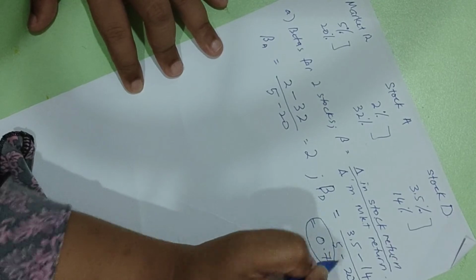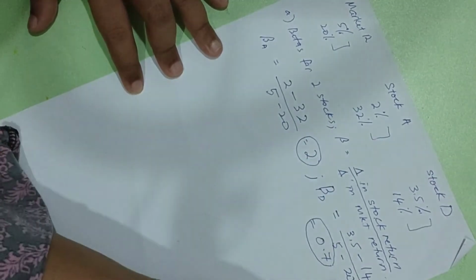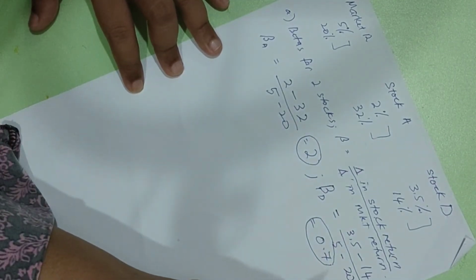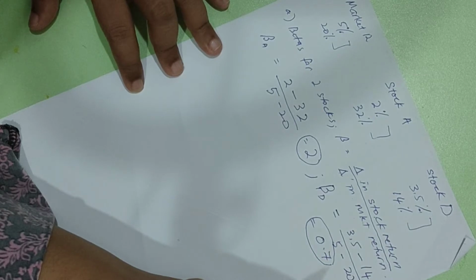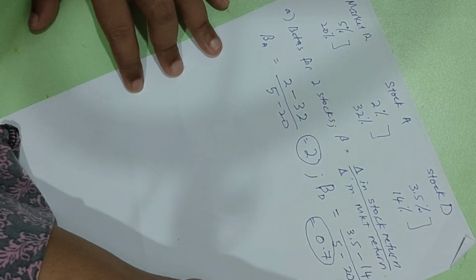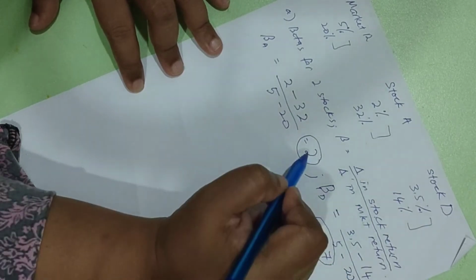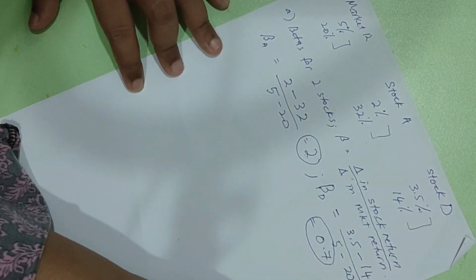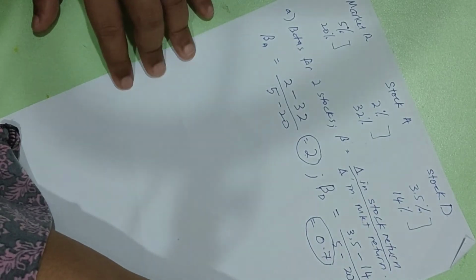So 0.7 and 2. This question is not asked, but if you are asked which stock gives you a higher risk, you can say that stock A gives you the higher risk.